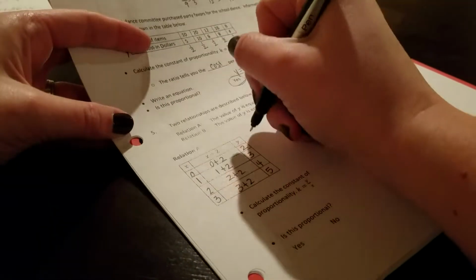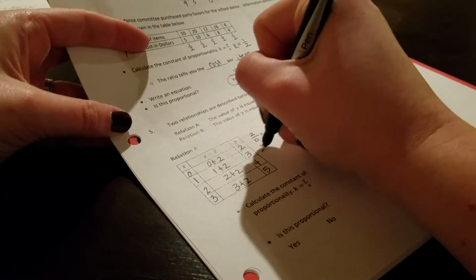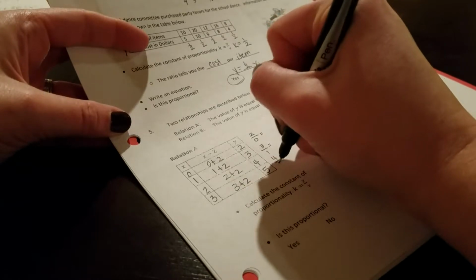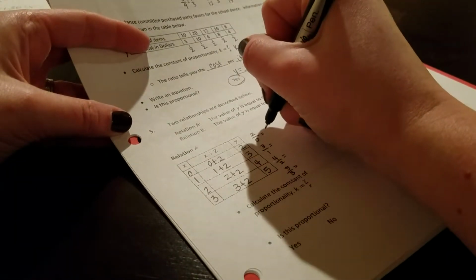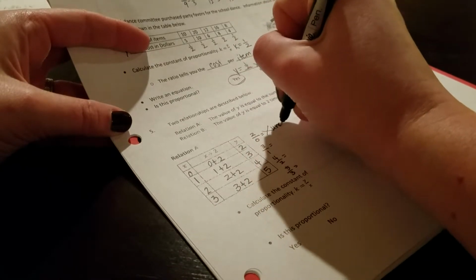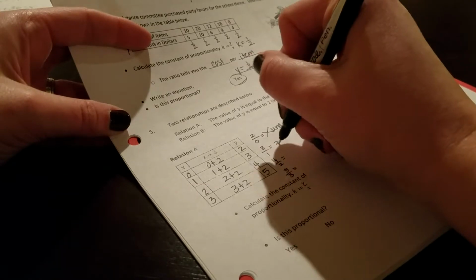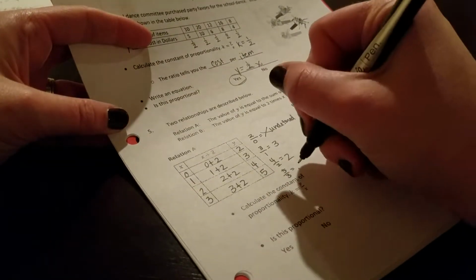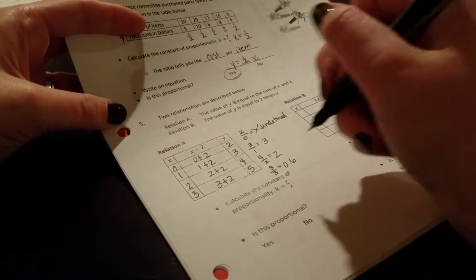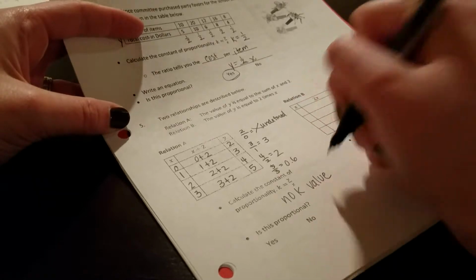So to get our k value, we're going to have y divided by x, 2 divided by 0, 3 divided by 1, 4 divided by 2, and 5 divided by 3. This can't even happen. This is called undefined. So right away we do have an issue. You'll notice if we just keep going here though, that the k value actually turns out to be all different numbers, which means there is no k value because it is not proportional.